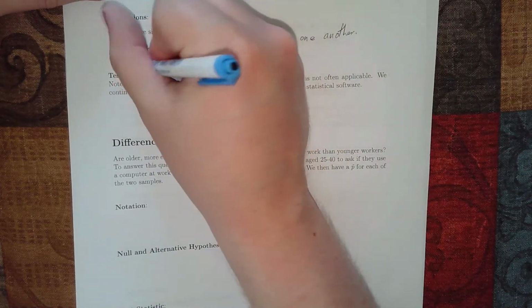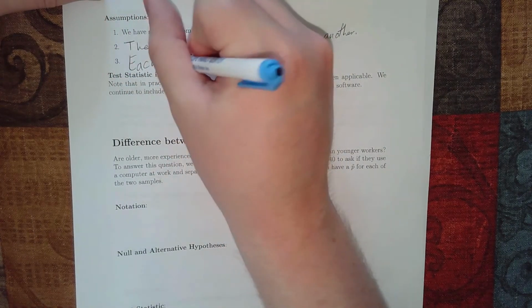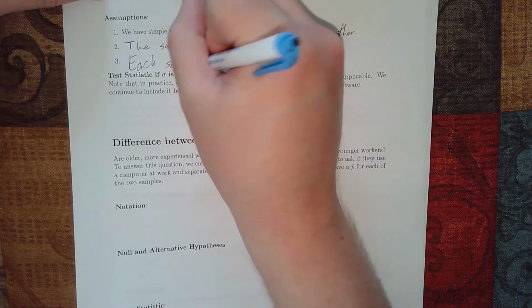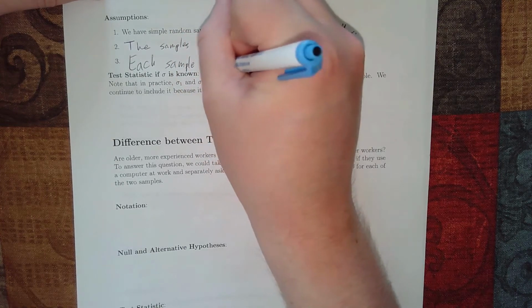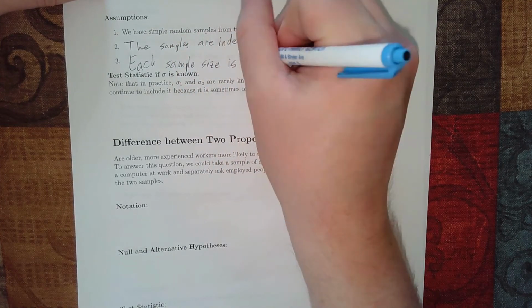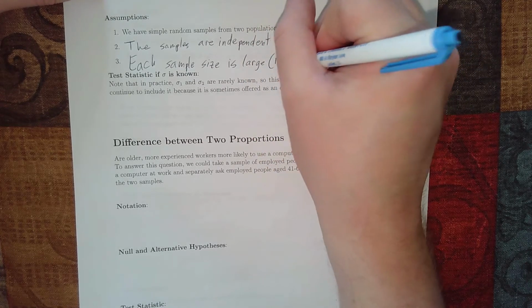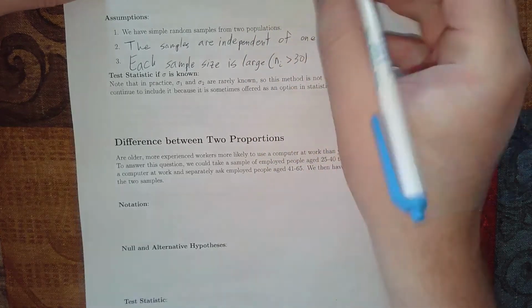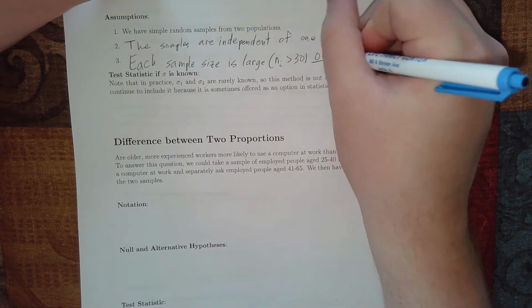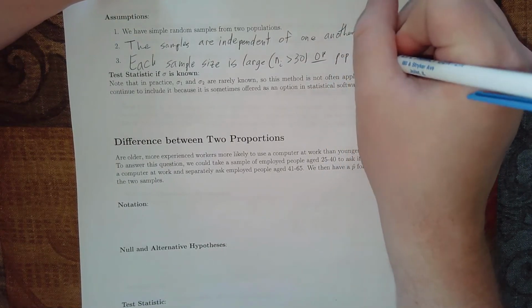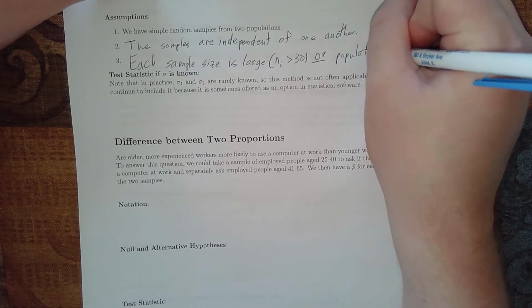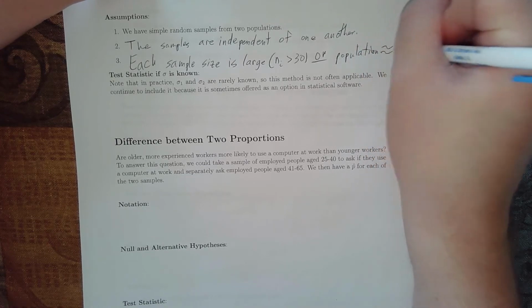And the last is that each sample size is large. In this context, it means each of the n sub i's are greater than 30, or the population is approximately normal.